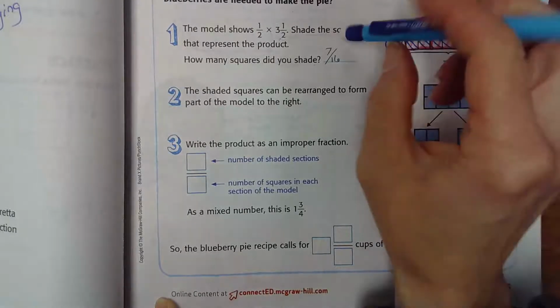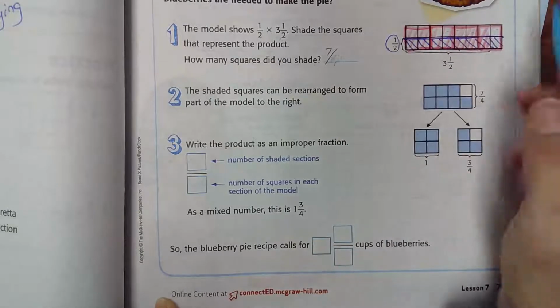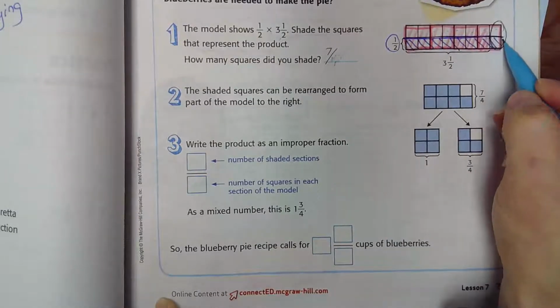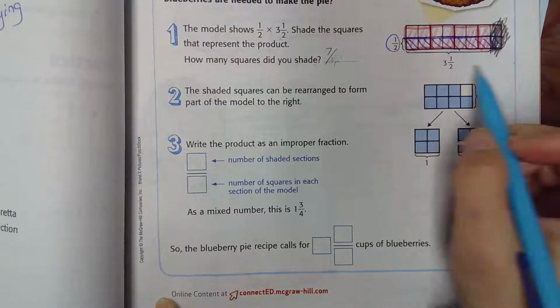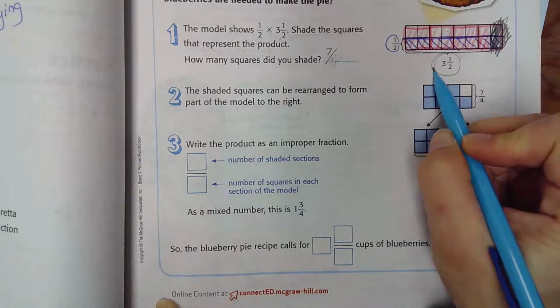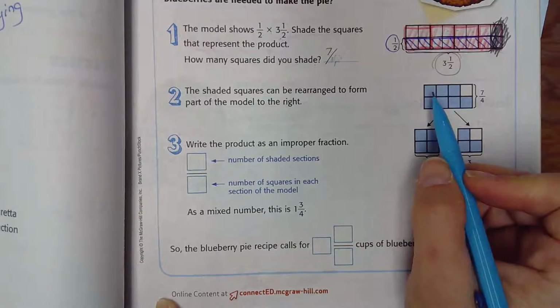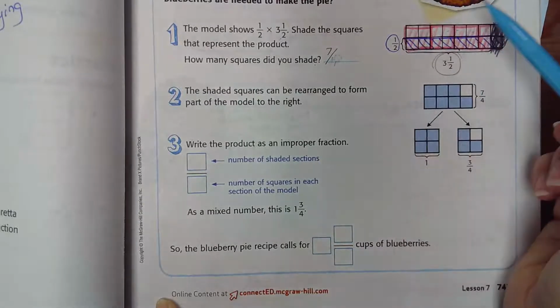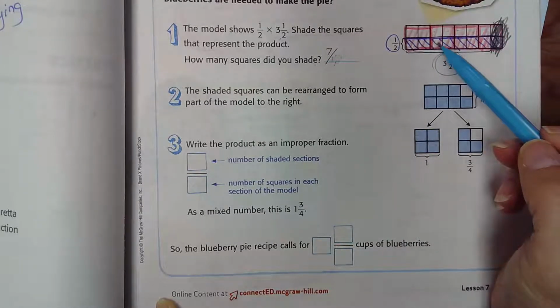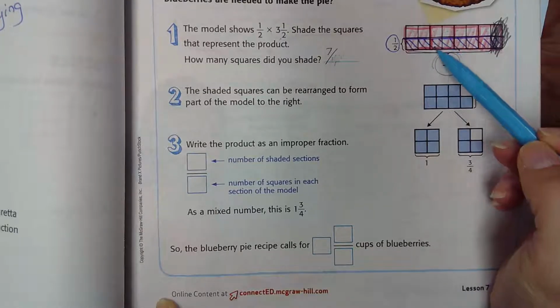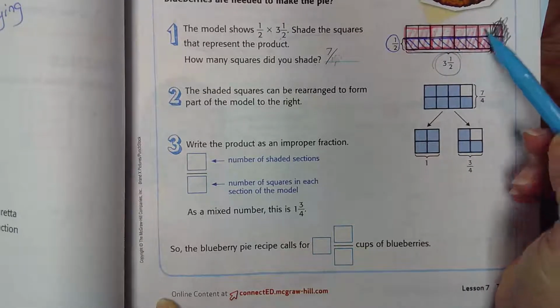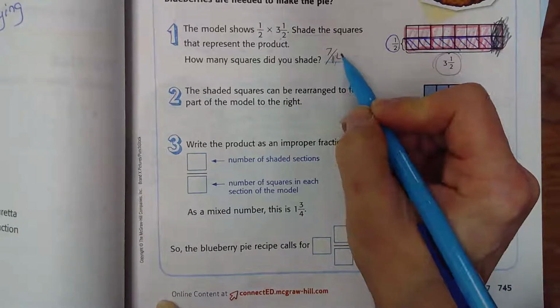That's why. These squares were not part of the original problem, so we would ignore them. They're not part of the 3.5, so I don't need to take half of them. That gets me back to 7 out of 14.